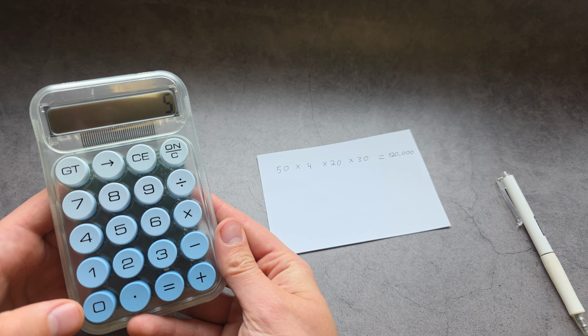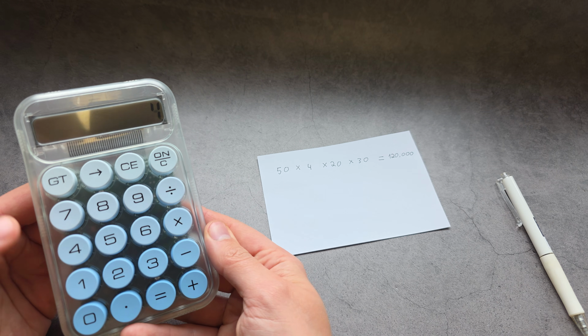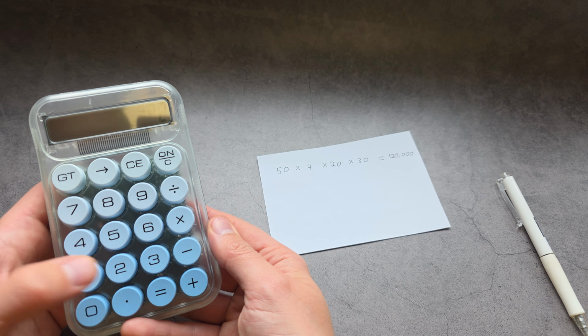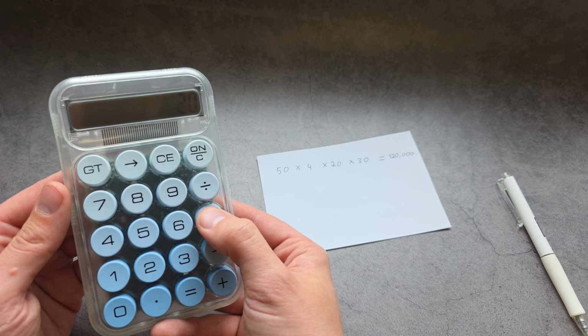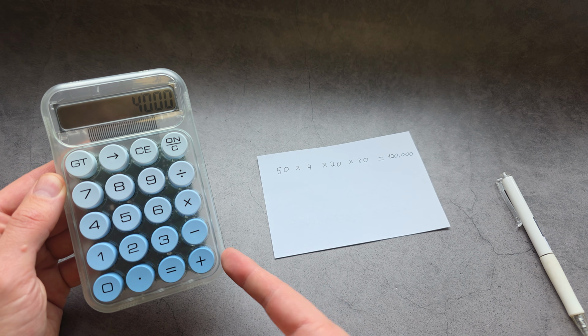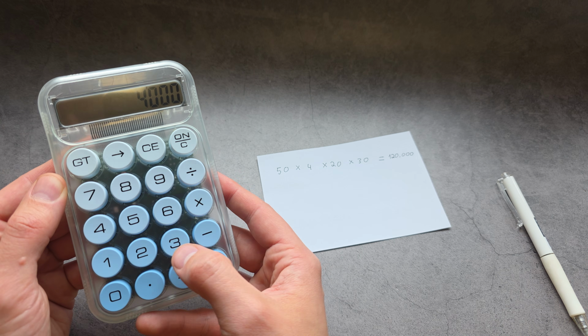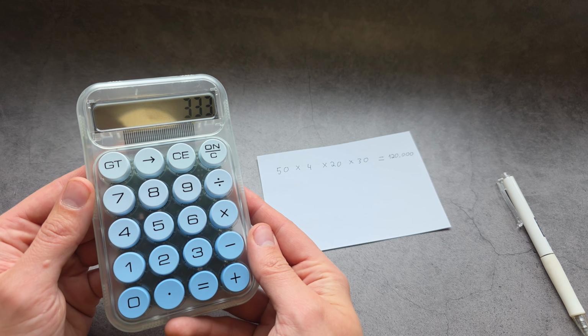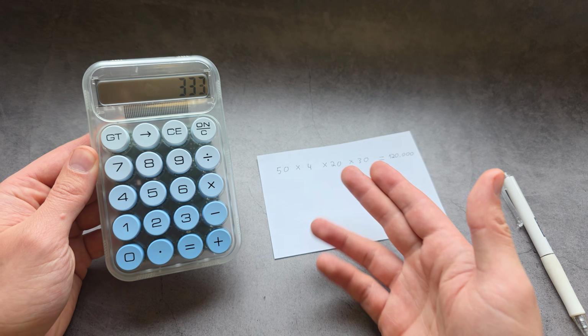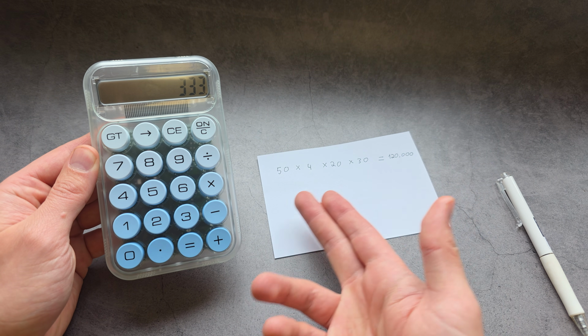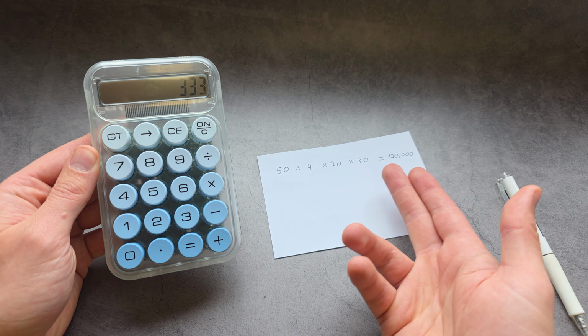For example, 50 times 4 times 20, but again on the last one I mess up. Instead of entering 30, I enter maybe 333. Again, it would completely mess up my calculation, and I would have to delete everything and re-enter all the long stuff.